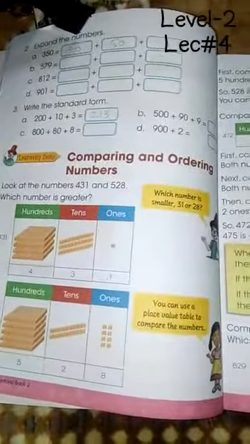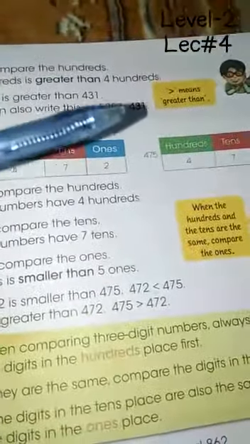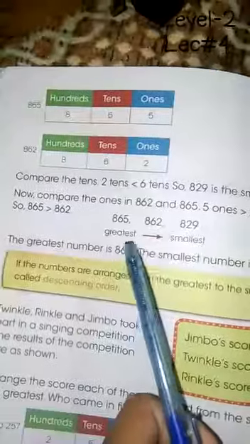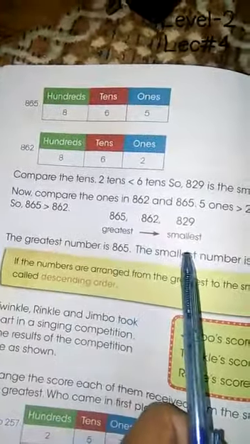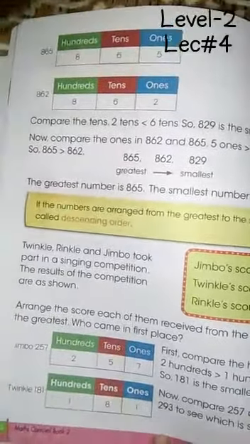My name is Mehak. In the previous lecture, we learned how we compare numbers, greater than, and the definition of descending order, the greatest and the smallest. So now today we will continue from here.